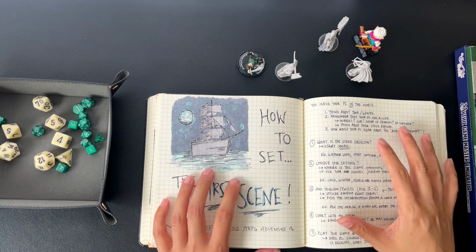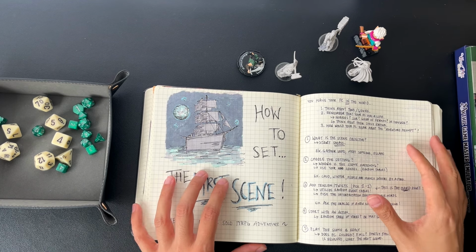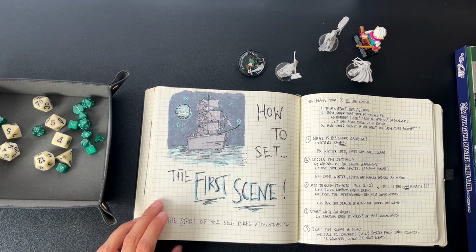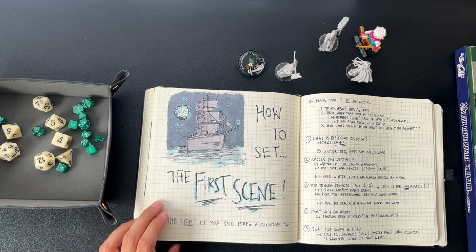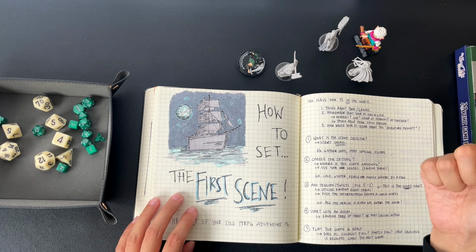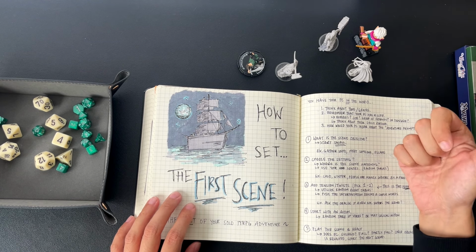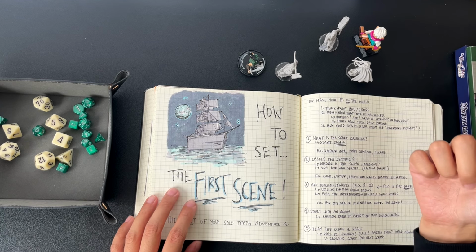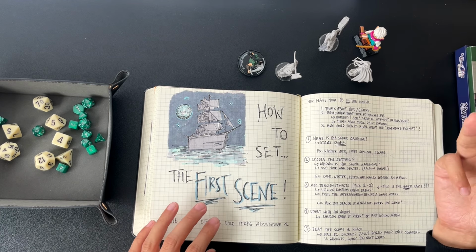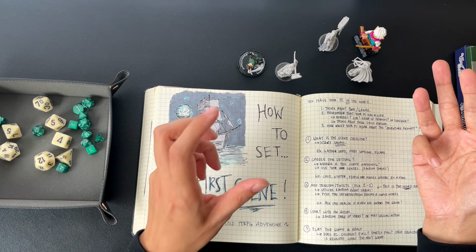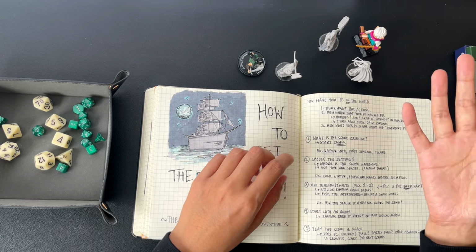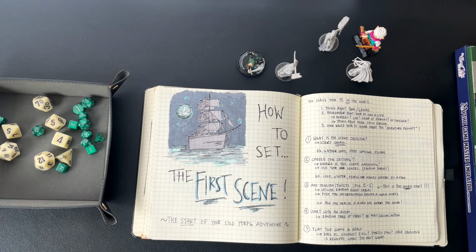So I hope this example was helpful, and that it gives you some ideas of how to craft your very own first scene of your solo tabletop RPG adventure. So just to summarize, make sure you figure out the scene objective, you choose the setting, and then you add tension, twists, but not too much. Then you start with an action. So maybe your PC is currently in the middle of doing something. And then 5, you play the scene out and you react.